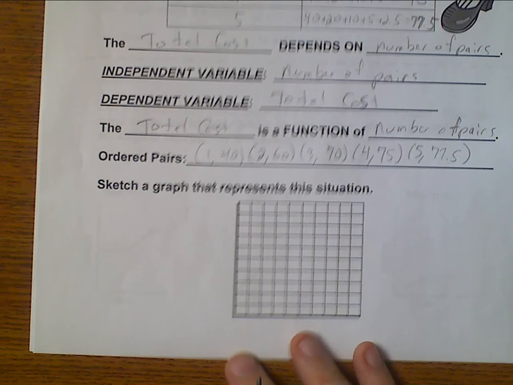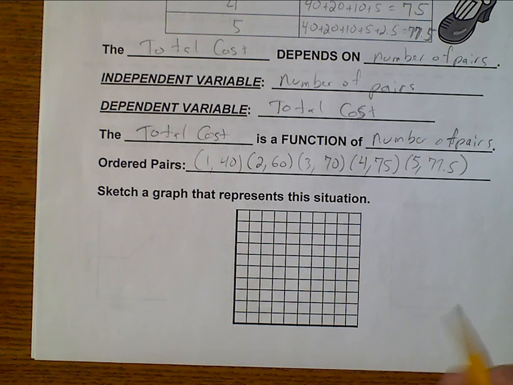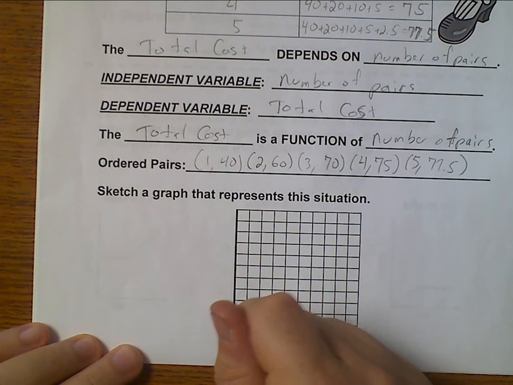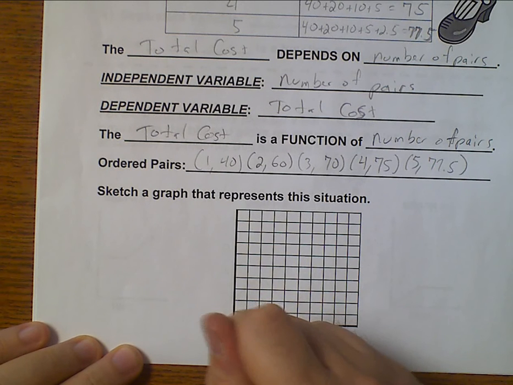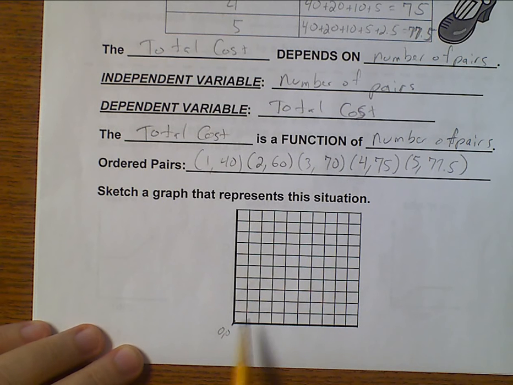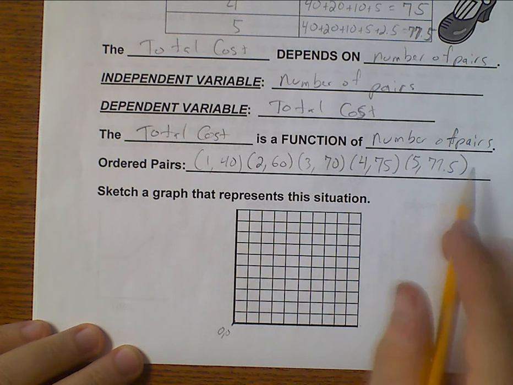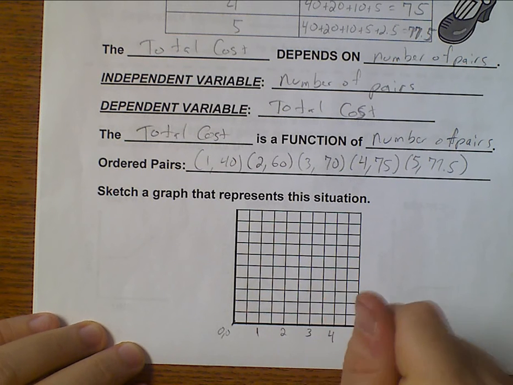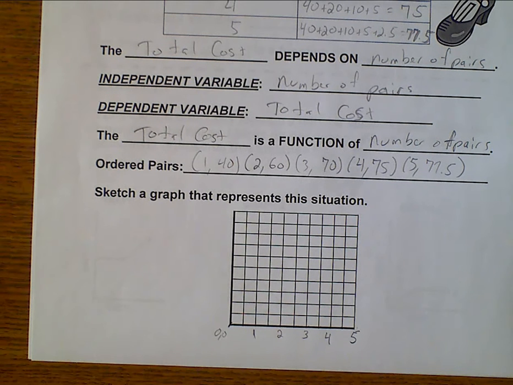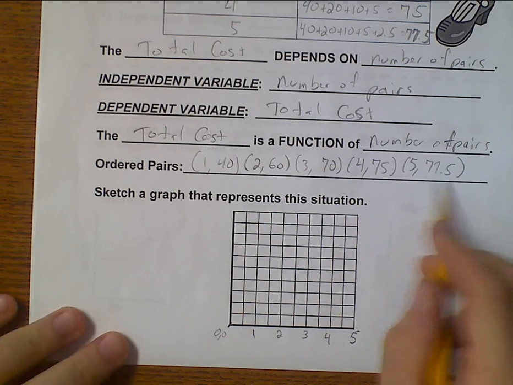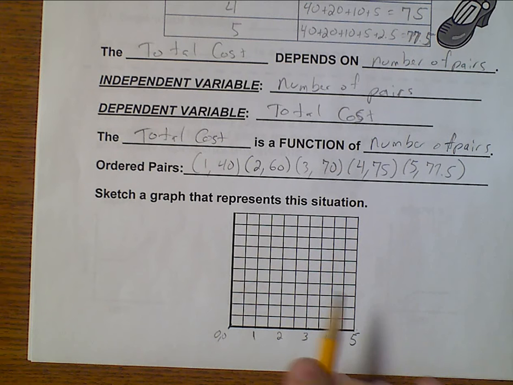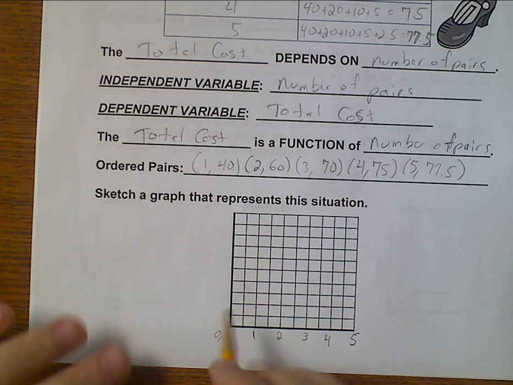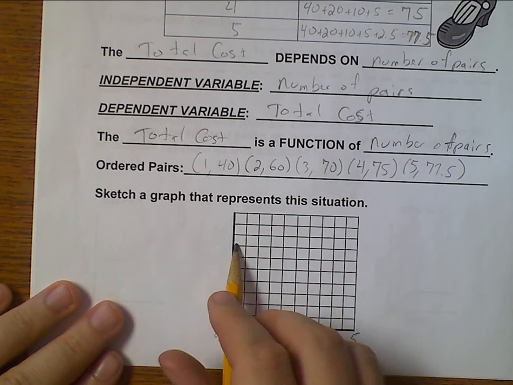And now we need to graph. So I need to look at my graph and see what I'm doing. Well, this is going to be 0, 0. And I've got 1, 2, 3, 4, 5, 6, 7, 8, 9, 10 rows. I've only got to introduce 5, so I'm going to skip lines: 1, 2, 3, 4, and 5. Now over here, I've got to get to 77.5, which means I really need to get to about 80.